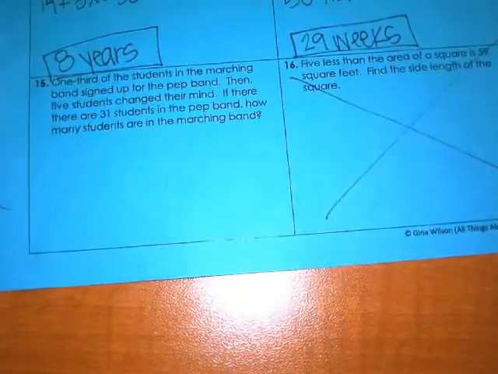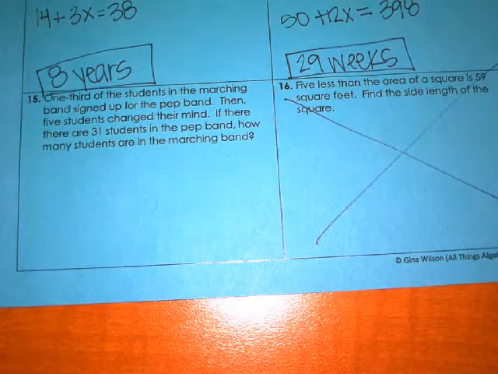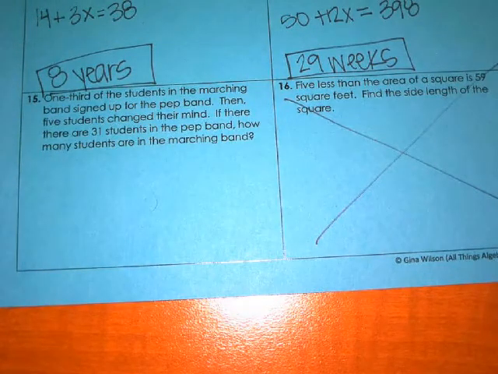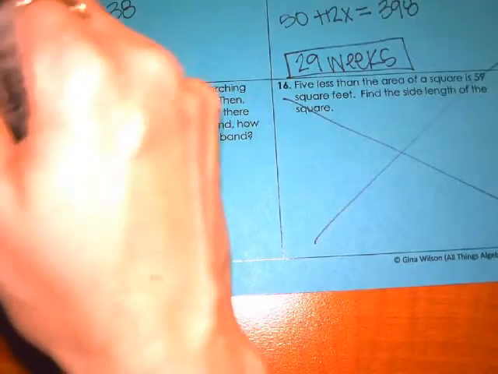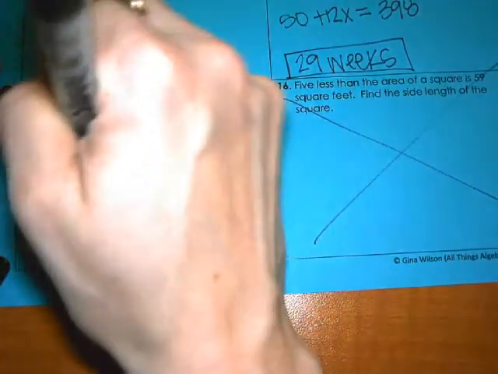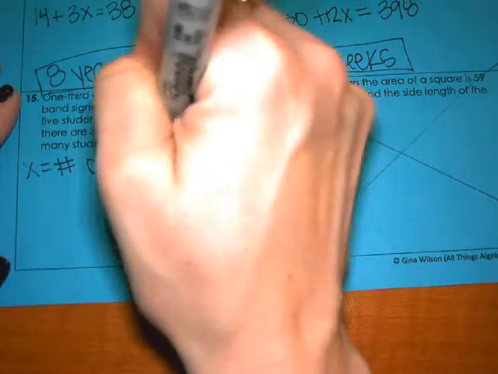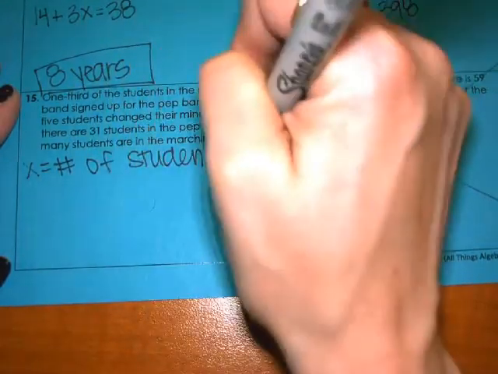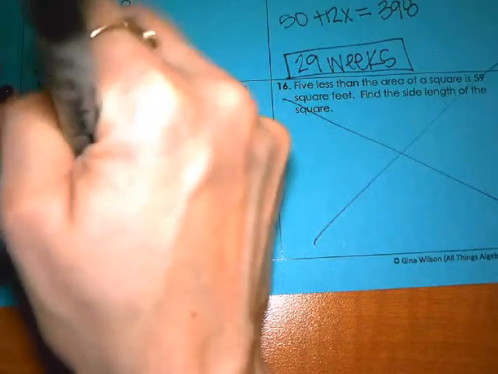Here we go. Last one. 1/3 of the students in the marching band signed up for pep band. Then 5 students changed their mind. If there are 31 students in pep band, how many students are in marching band? What do I want to know, everyone? Perfect. Number of students in marching band.